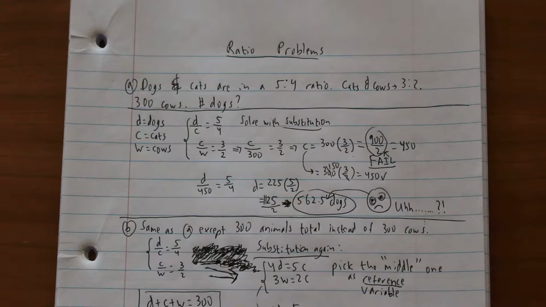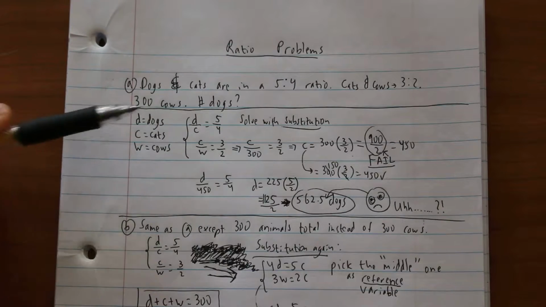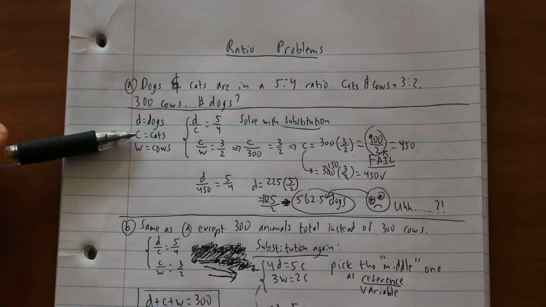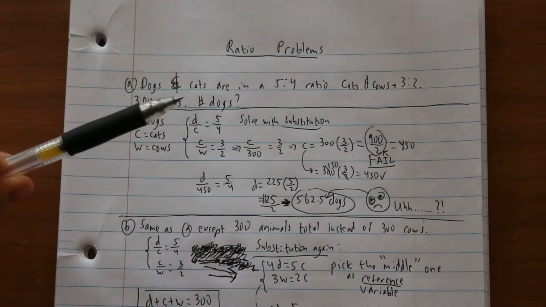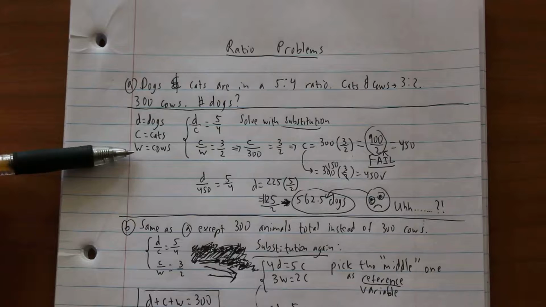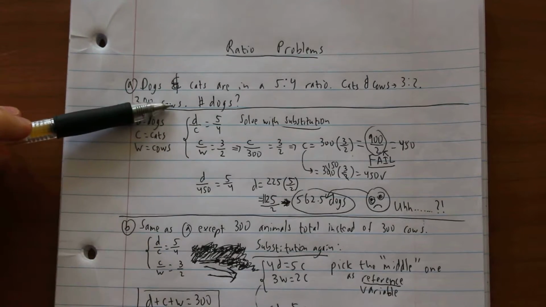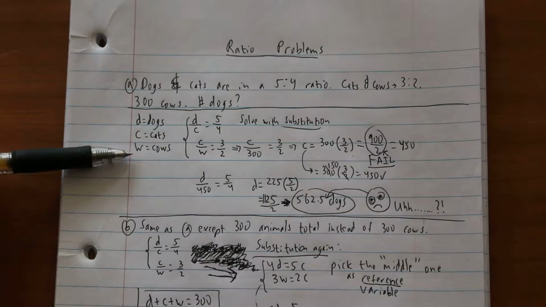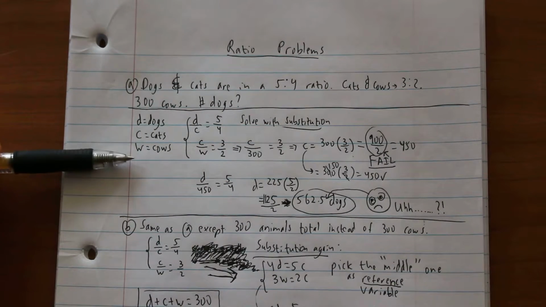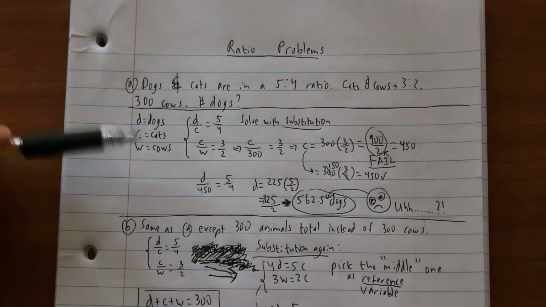Okay, so first step is let's introduce some variables. D will be dogs, C will be cats, C will be cows. Wait, we already used C. So when you encounter this issue, give it another letter. I like to use a letter that relates to the words. So since cows has a W, I put a W here. You could do something else. You could call this Q, P, whatever. This just helps me remember what I'm working with better.